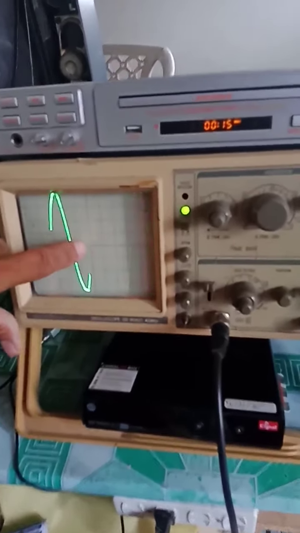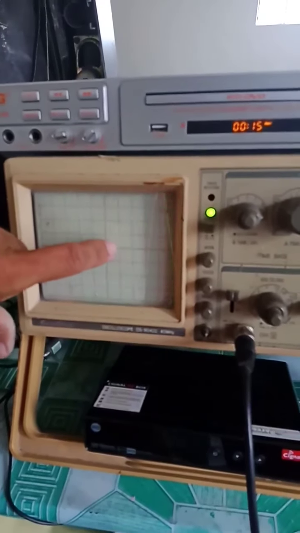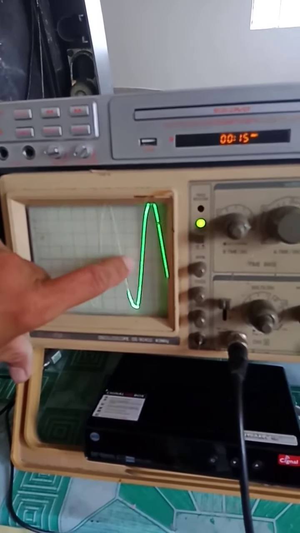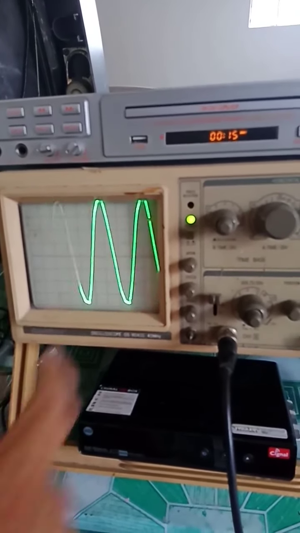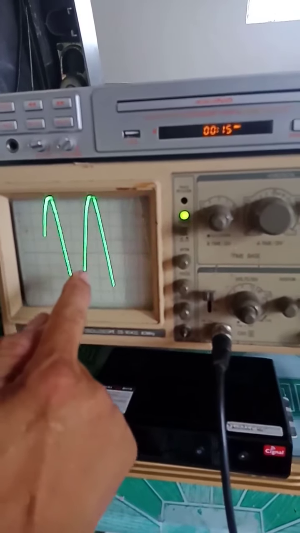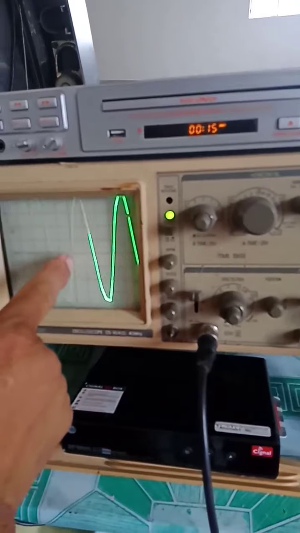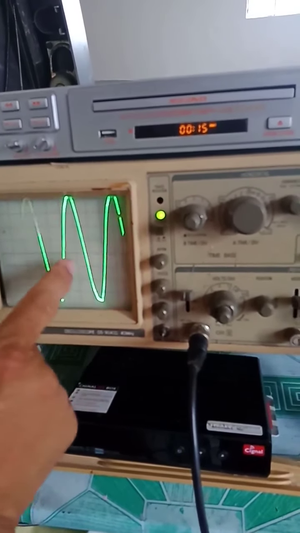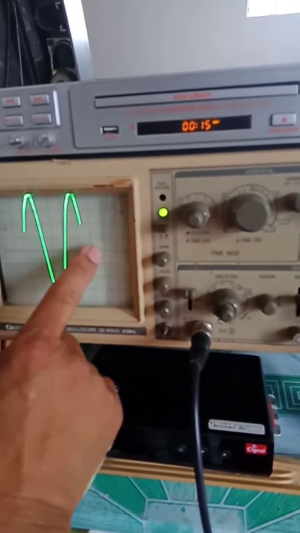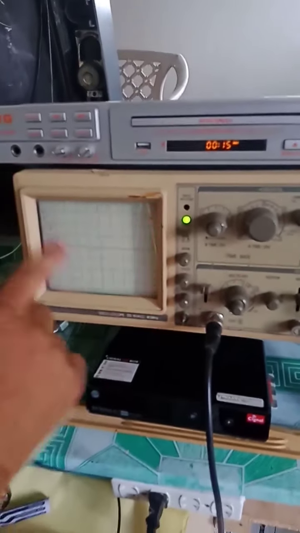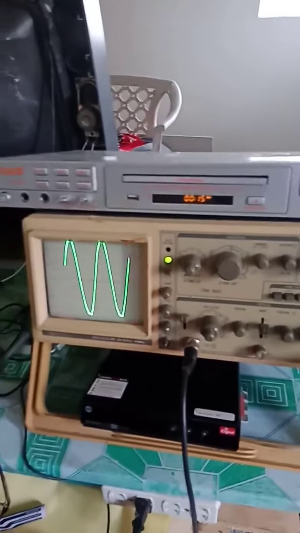Starting from this line, we have 1, 2, 3, 3.2. There is a 3.2, no? Setting it to maximum level, if we count the divisions in the horizontal axis, 1, 2, 3, 3.2. That is 3.2, no?